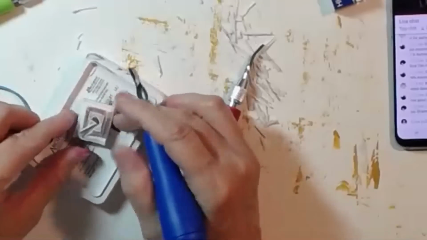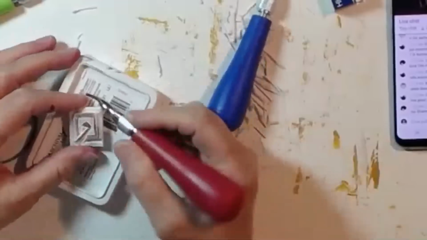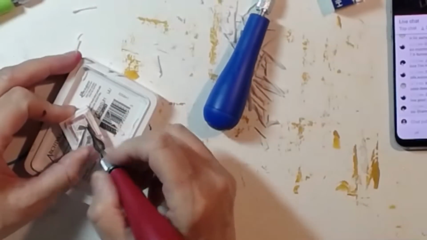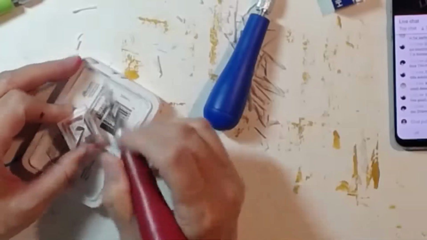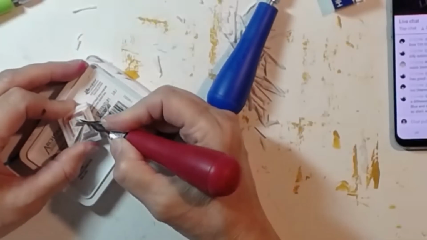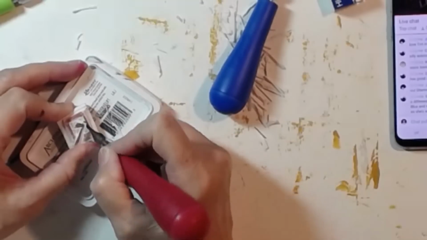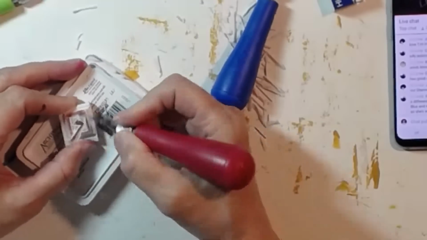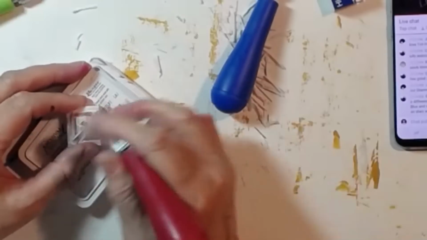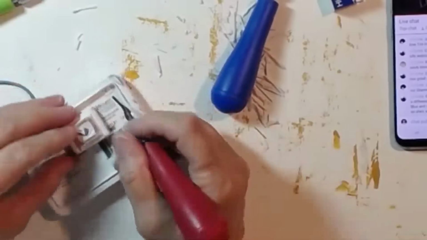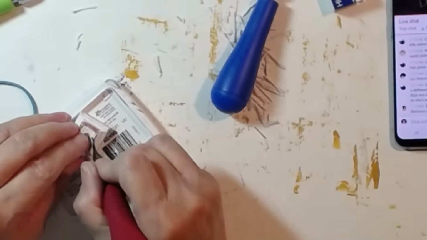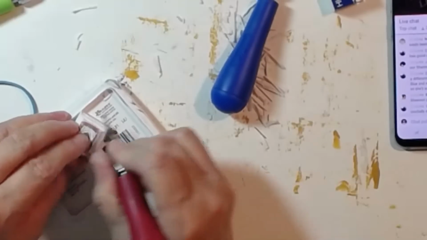All righty, let's see. Where am I going? I got to do the inside here. And I'm going to do it with my... Now, as much as Tim Holtz said he likes them, I want to carve them out. I want to clean up my stamp. I want to get the bits out of there.